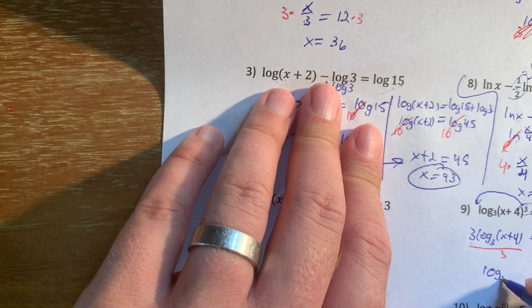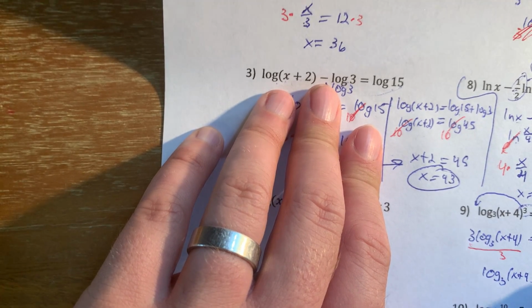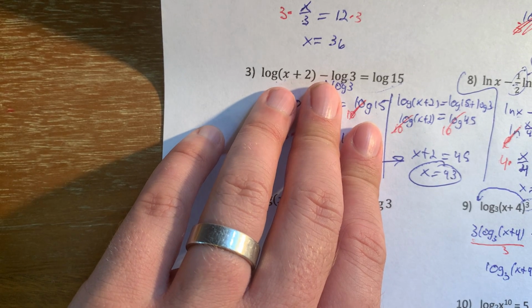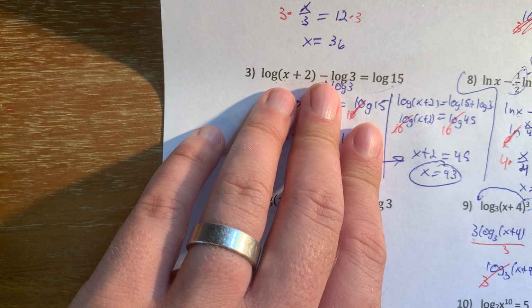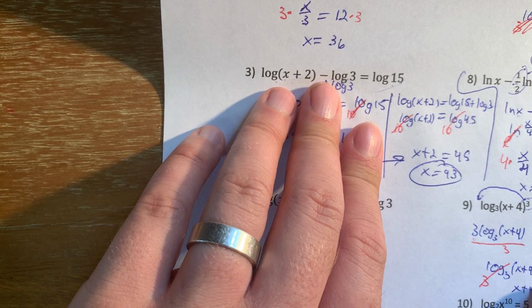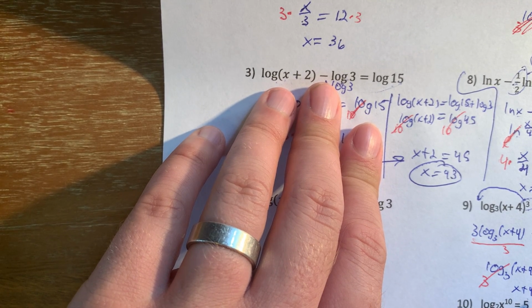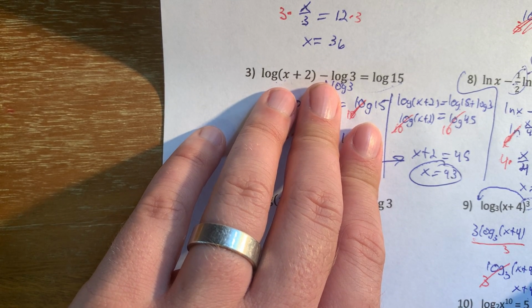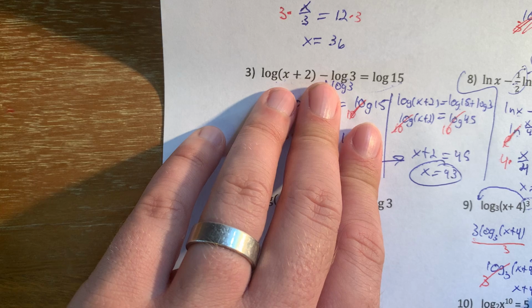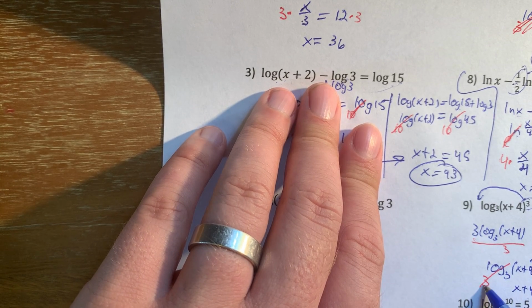Log base 3 of x plus 4 equals 2. And then 3 to the power of both sides to cancel it out, equals x plus 4 equals 9, and 9 minus 4 is 5. Sometimes kids will accidentally put cubed here, which is wrong, right? That would get you 8 instead of 9. Make sure you're doing 3.